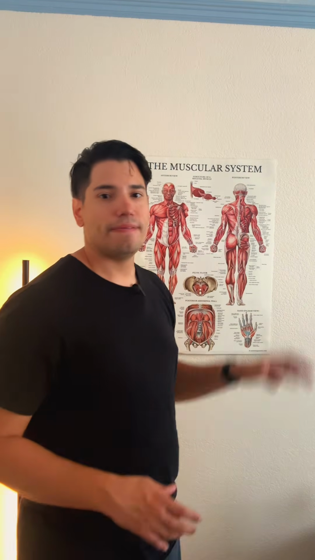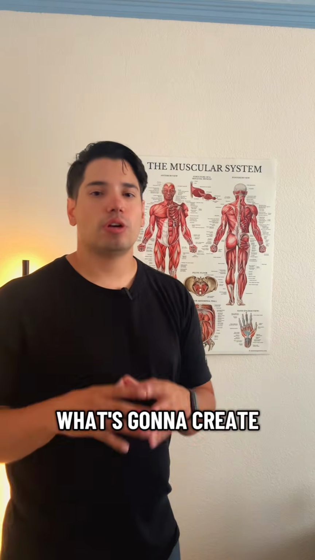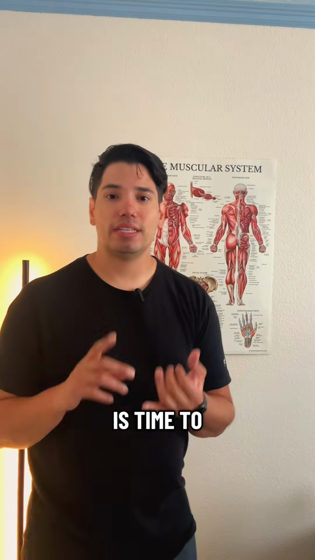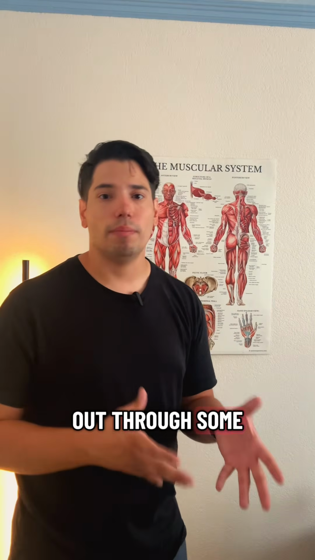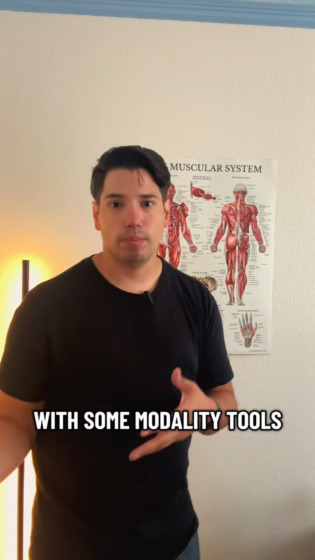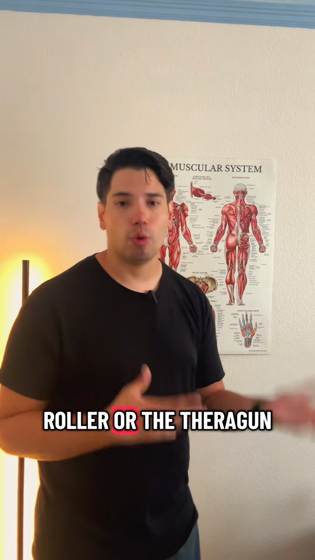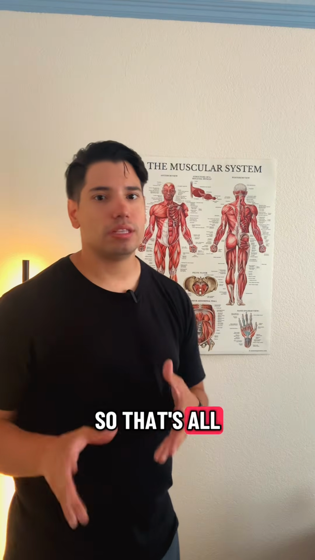So that's where you start to feel what are called trigger points, where it's very sensitive in this particular area. That sensitivity is what creates the trigger point, letting you know that it needs to stretch, or we need to get this out through some body work or with some modality tools like the foam roller or the Theragun. And that's all it's simply doing.